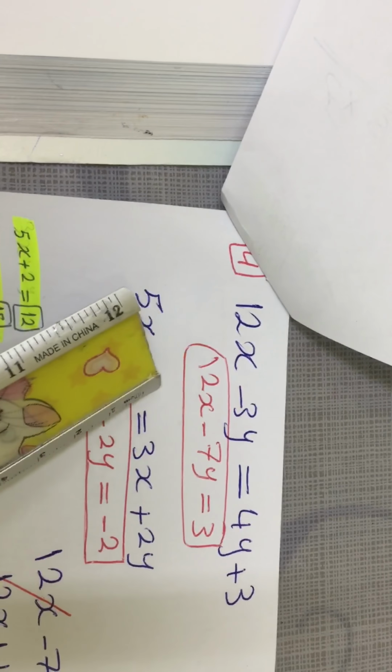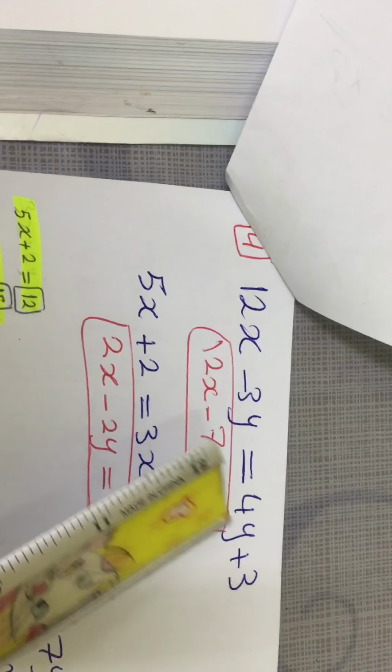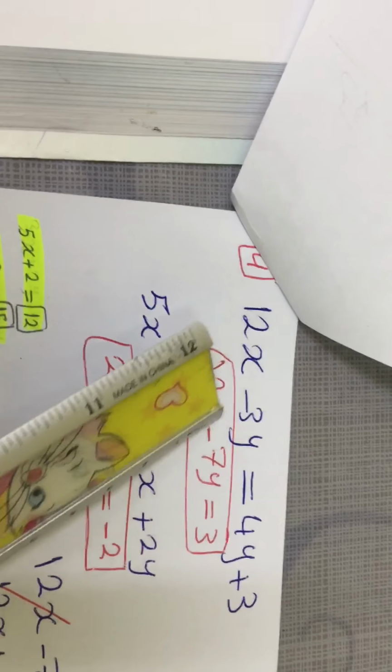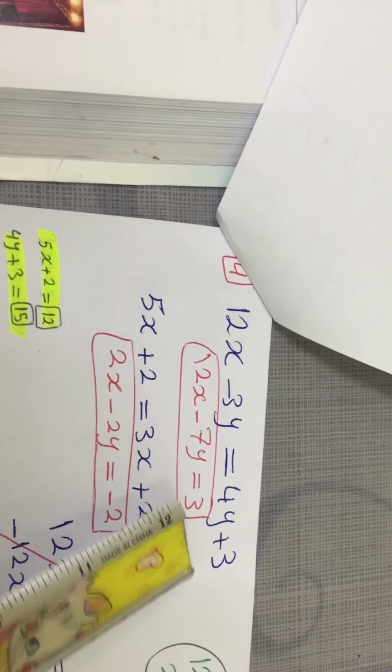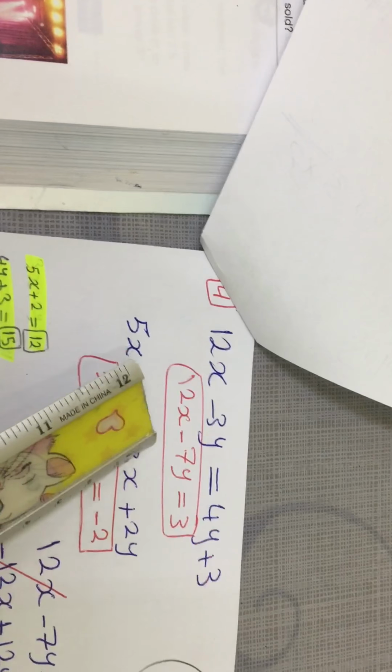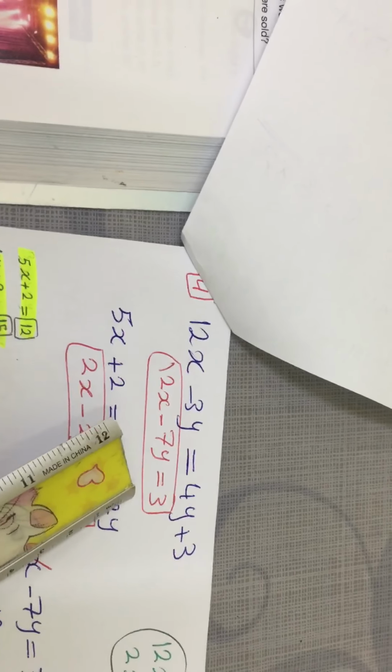So 12x, keep it in its place. Negative 3y, and take 4y to the opposite side, it will be negative. So now I have negative 4 and negative 3 equals negative 7, equals 3. This way, I handle the two sides equal to each other and make them just one equation, 12x minus 7y equals 3.